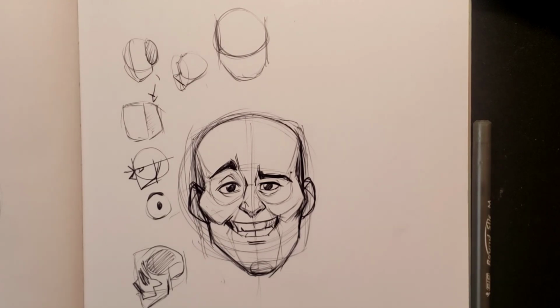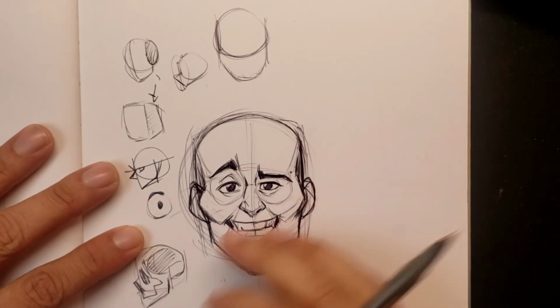Do I have anything to color with right now? No, I do not. Wow. One of the first times that I find myself without having something to draw with.